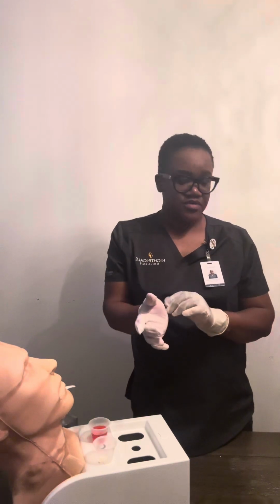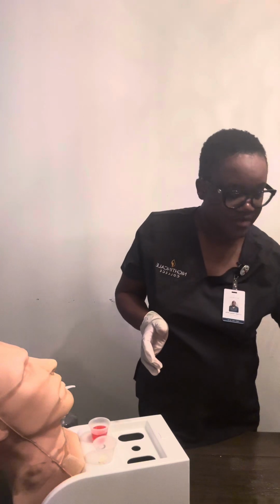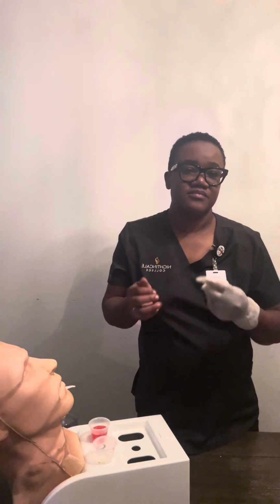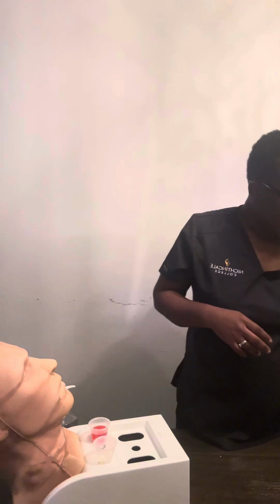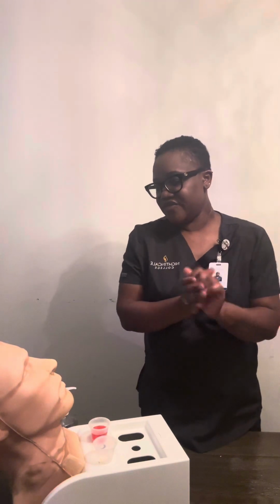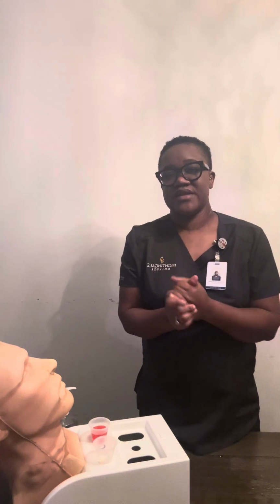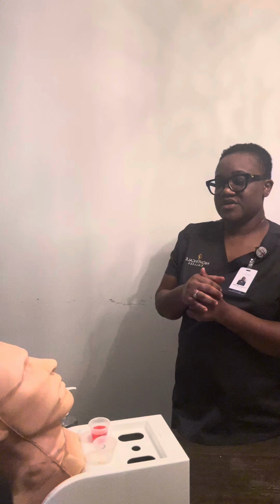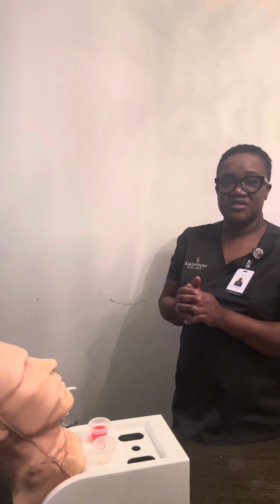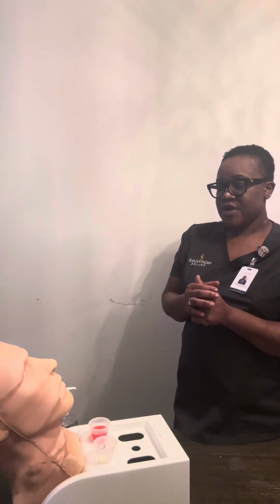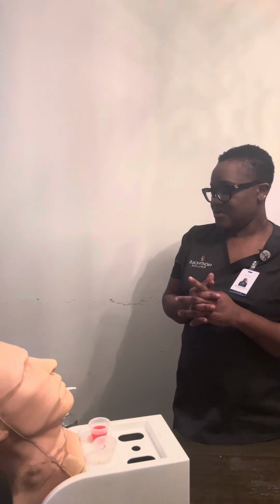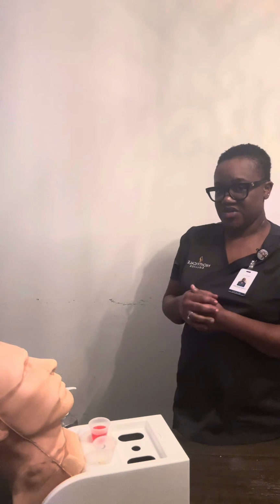All right, so I am gonna discard my trash. I'm gonna discard my gloves, and I am gonna perform hand hygiene. All right, Mr. Mills, how are you feeling? All right, so I'm gonna ensure that I lower the bed. I'm gonna ensure that the rails are down, and I'm gonna ensure that the call bell is within reach before I go. Do you have any questions for me, Mr. Mills? No? All right, so I am gonna go document my procedure, and then I'll check back on you in a few minutes, okay?